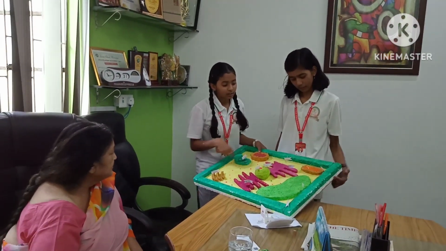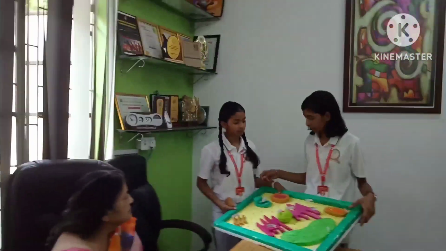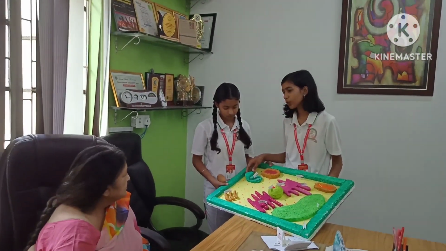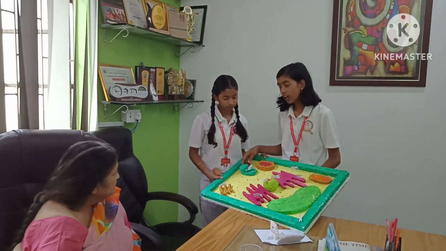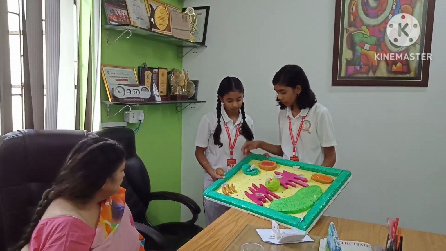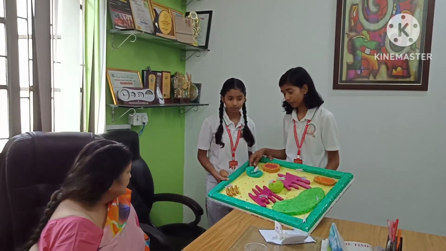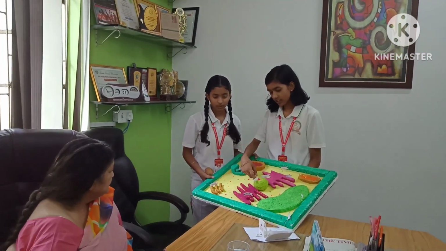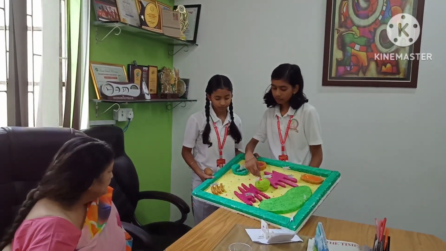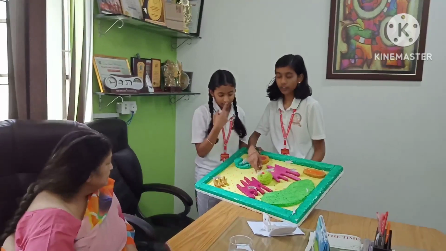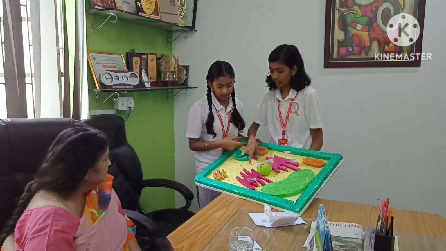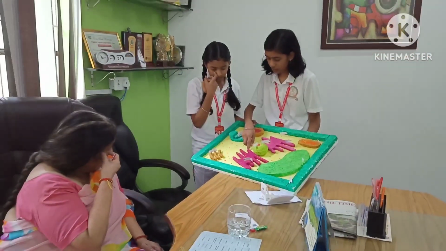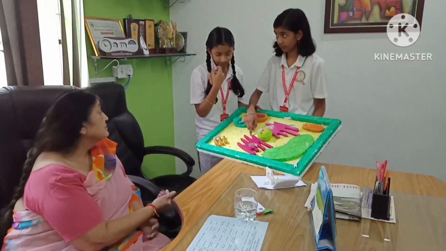And it is the chloroplast. Chloroplast was discovered by Schimper, and it produces green color in the parts of the plant. And now this is the endoplasmic reticulum, and the smooth endoplasmic reticulum is present only in eukaryotic cells, and is helpful in transportation between cells.